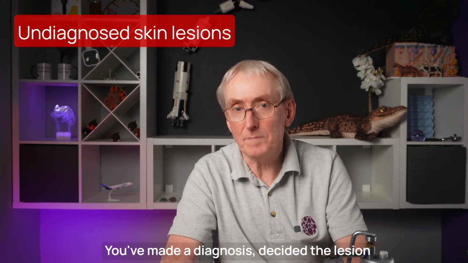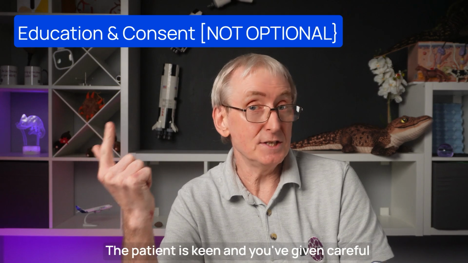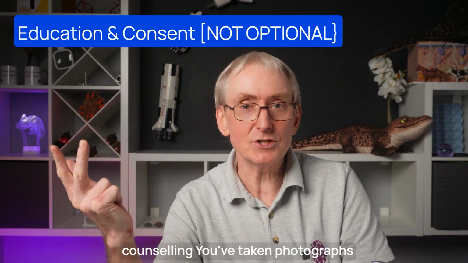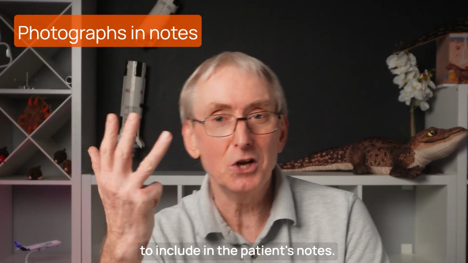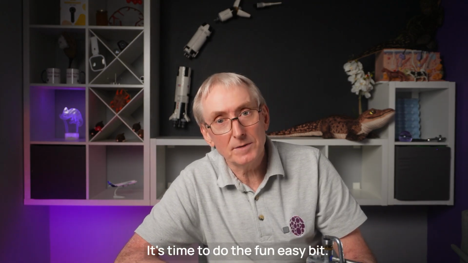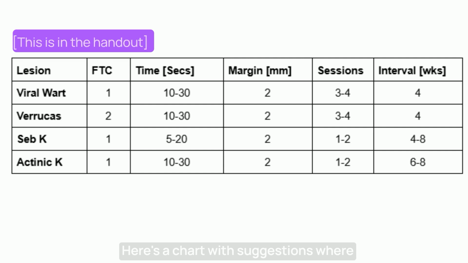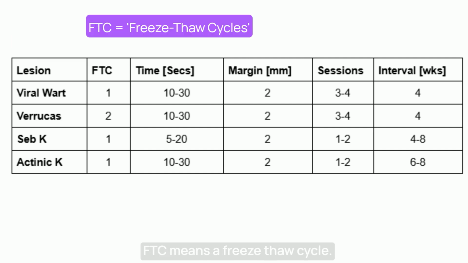Let's review. You've made a diagnosis, decided the lesion is one you can treat with cryotherapy. The patient is keen and you've given careful counselling. You've taken photographs to include in the patient's notes. What else do you need to know? It's time to do the fun easy bit. You need to know how to apply that freeze. Here's a chart with suggestions where to start for particular skin lesions. FTC means a freeze-thaw cycle.